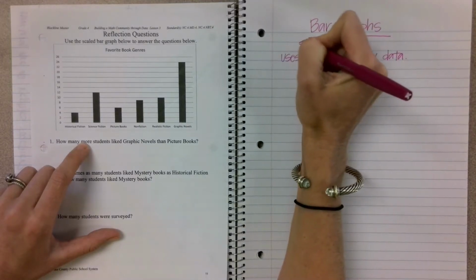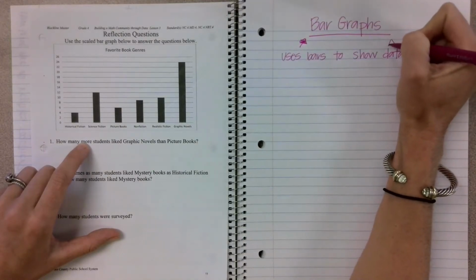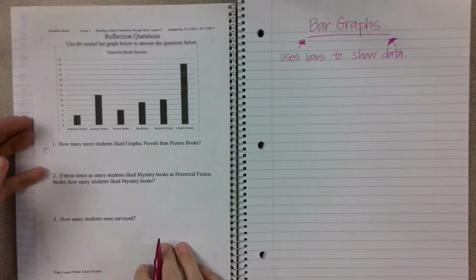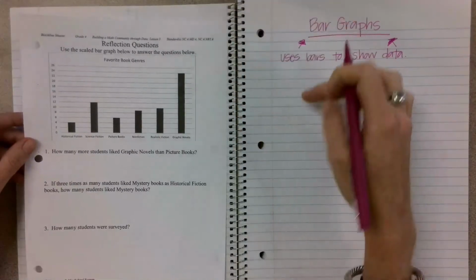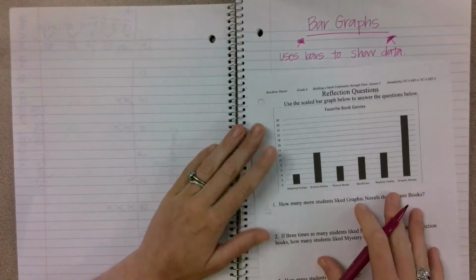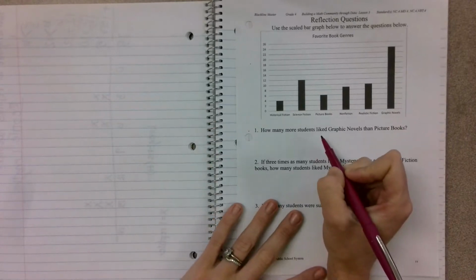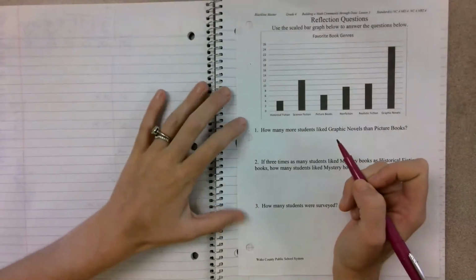And I'll draw arrows to bar graphs. What we might do is tape this into our notebook just so you have it, because I don't want us to lose it. Okay, but it is good for us to have a visual with it.